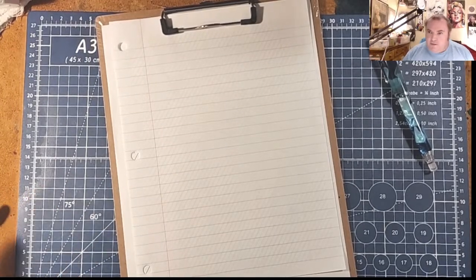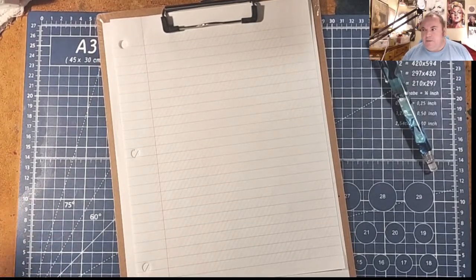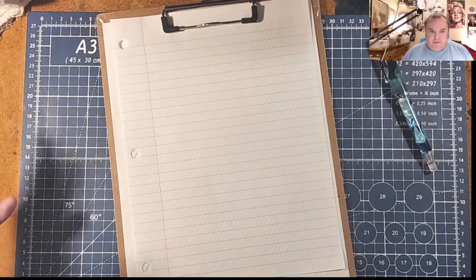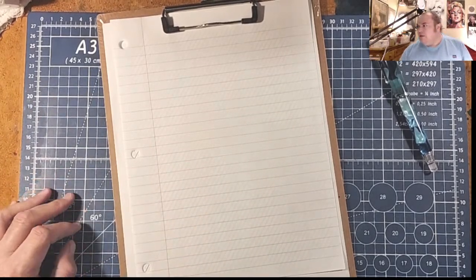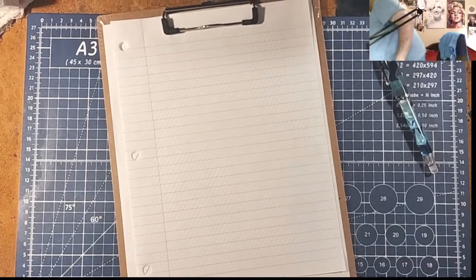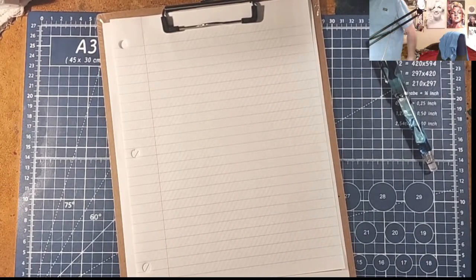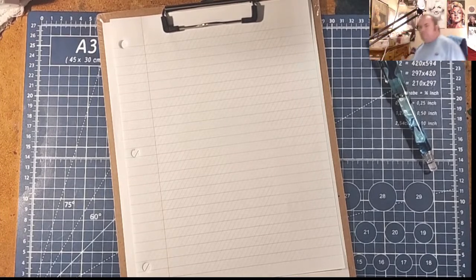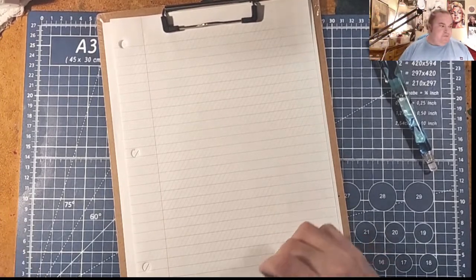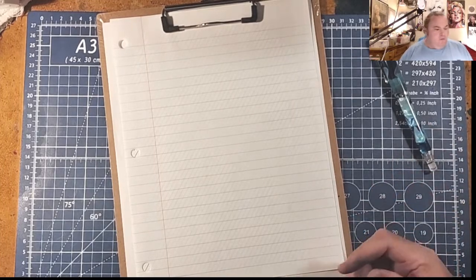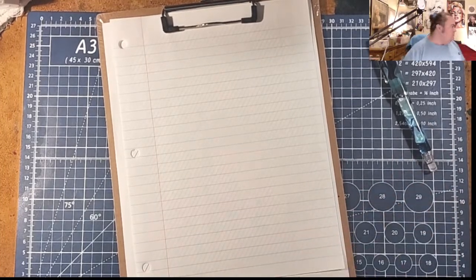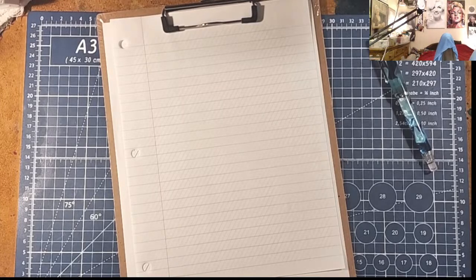How they work, what they do, those types of things. I am going to be using some different tools to show you the different ways of using different tools to do calligraphy with.